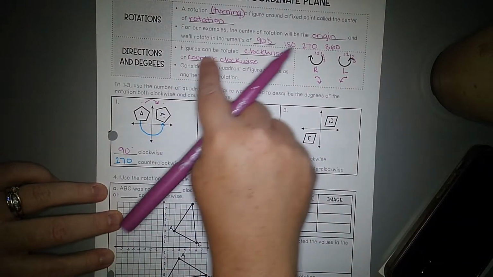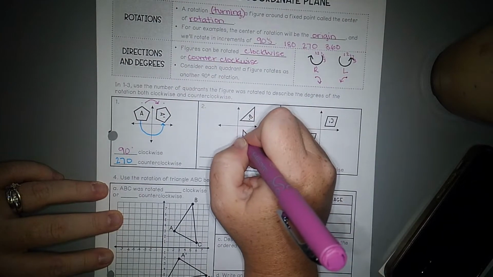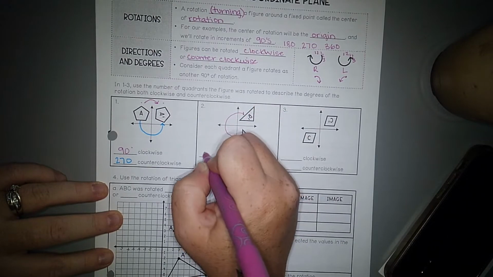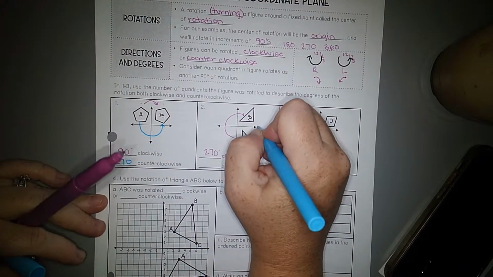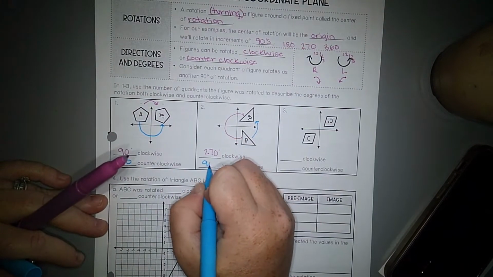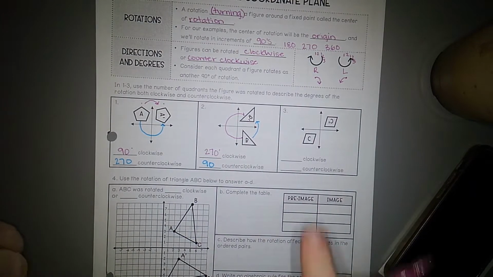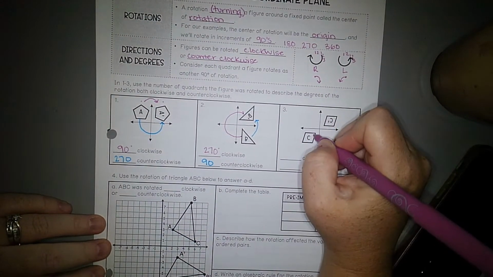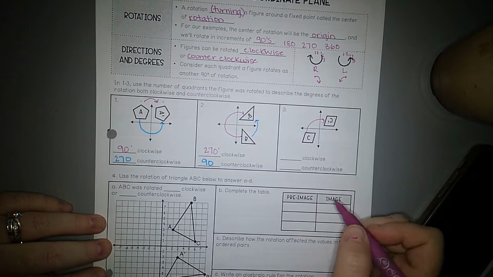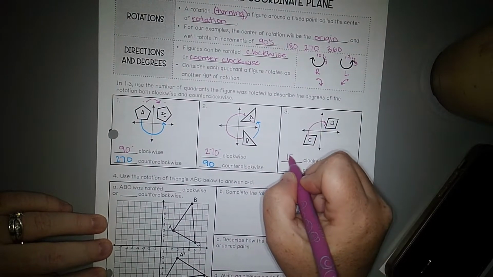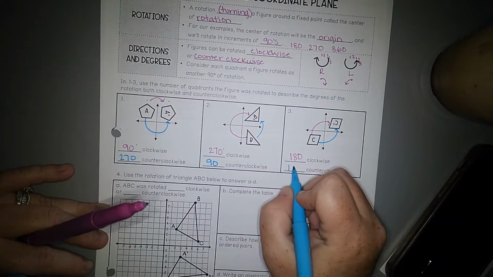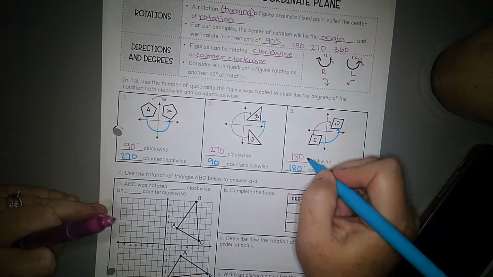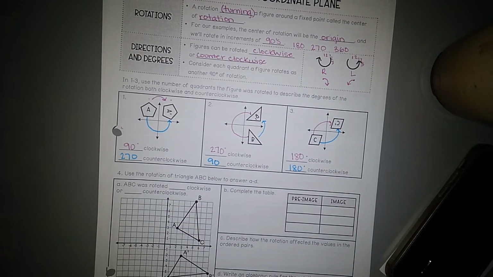B, going clockwise, we go 1, 2, 3, so that's 270. Going counterclockwise, 1, so we got 90. From C to C, clockwise, we went 1, 2, so we have 180. Going counterclockwise, we have 1, 2, which is also 180. When you have a rotation of 180 degrees, it doesn't matter if it's clockwise or counterclockwise because they're in the same spot.